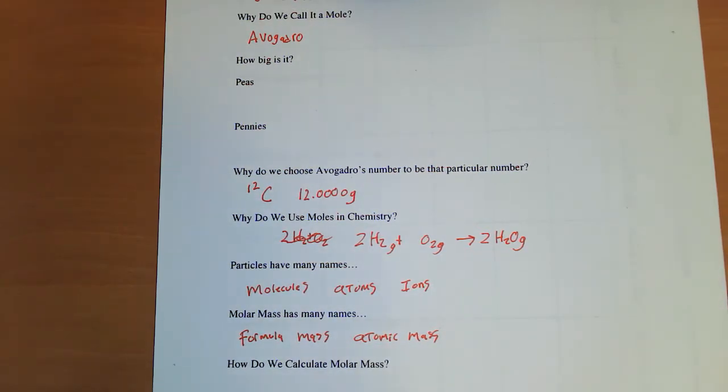What is molar mass? Okay, first off, it's going to sound sarcastic, but we use a periodic table when we're doing this. We calculate molar mass by using a periodic table. What is the molar mass?